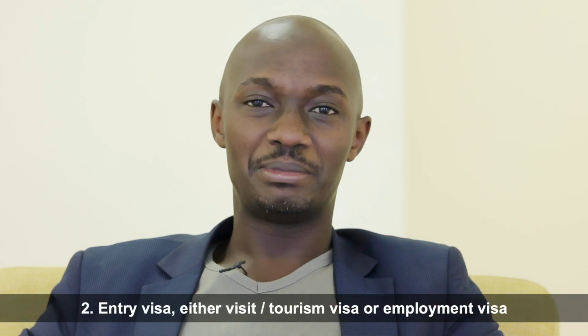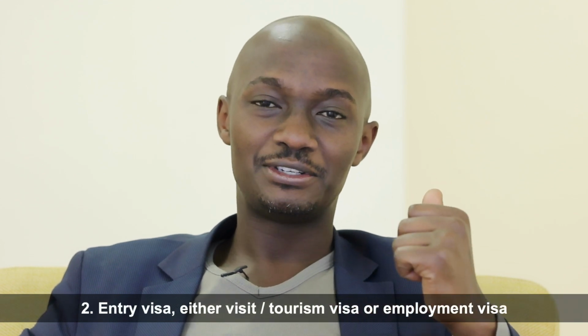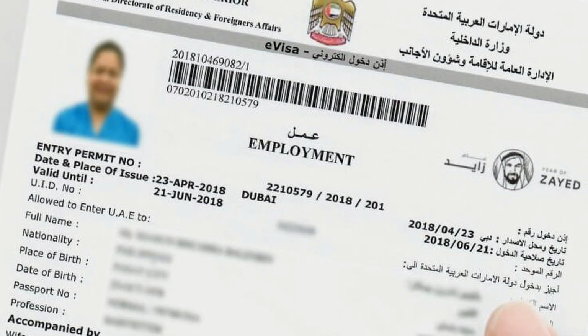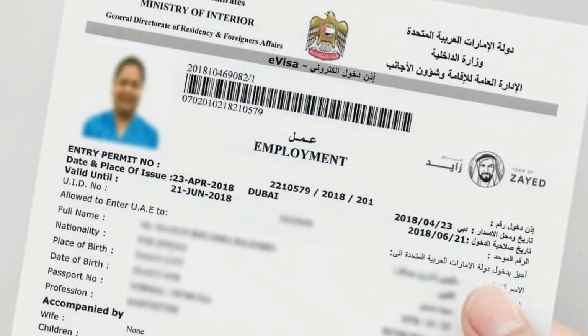If you're out of the UAE, you can check on the website which standards are required. You need an entry permit. Remember, I mentioned in the first video, part 1, that you cannot apply for a resident visa if you're out of the United Arab Emirates. So first you need to get an entry visa, maybe a visit visa or employment visa, and then you can process the resident visa. You will need a valid passport.